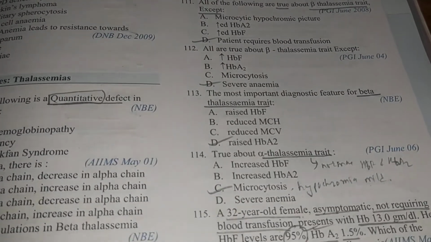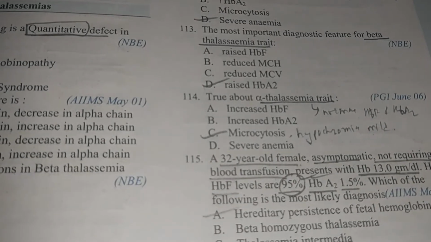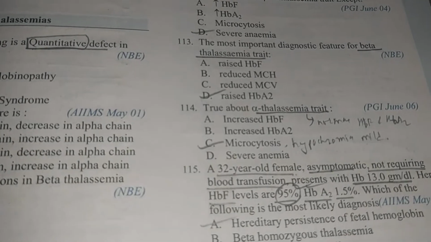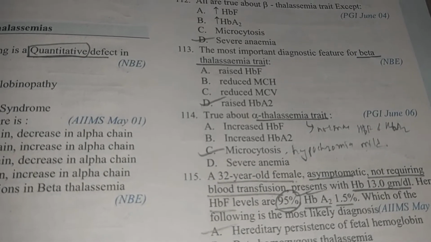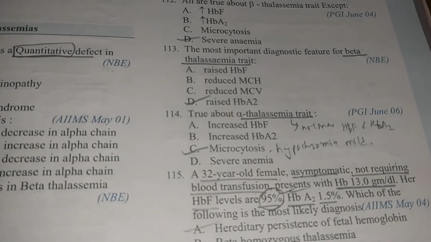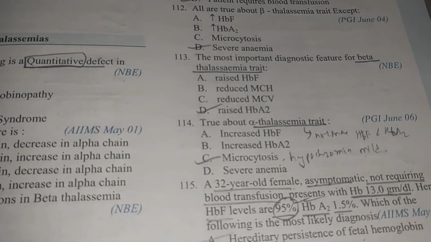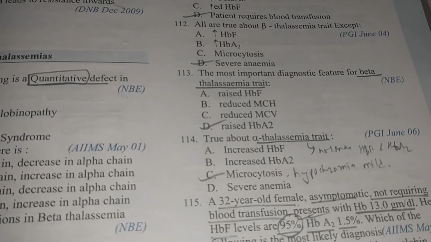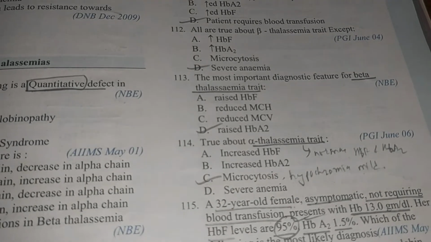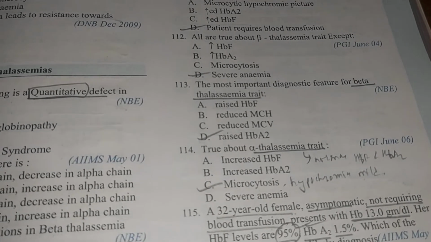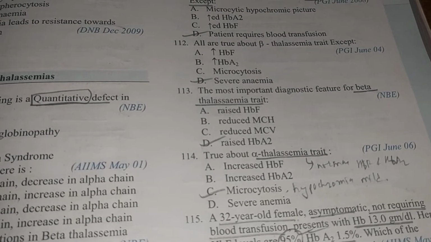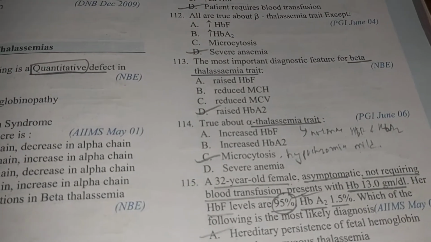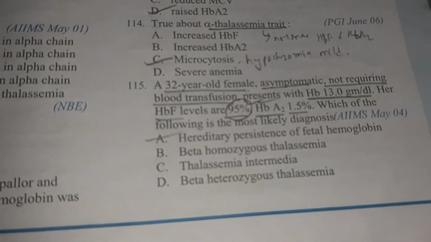Same type of questions. And the most important diagnostic feature of the beta thalassemia trait is raised hemoglobin A2. And what is true about alpha thalassemia trait? Alpha thalassemia trait means there is a deletion of one alpha gene. So there is microcytosis; increased hemoglobin A2 is a beta thalassemia option, that is not true. So the true answer is microcytosis.